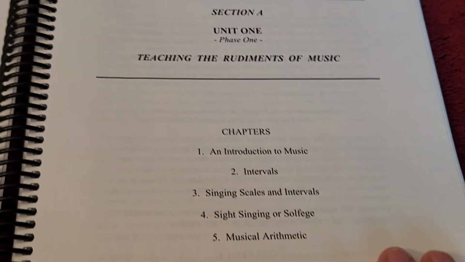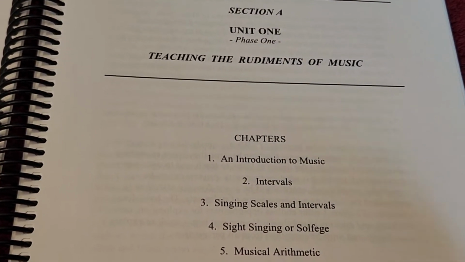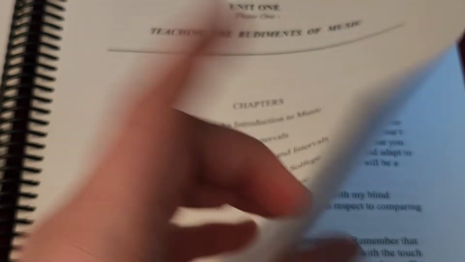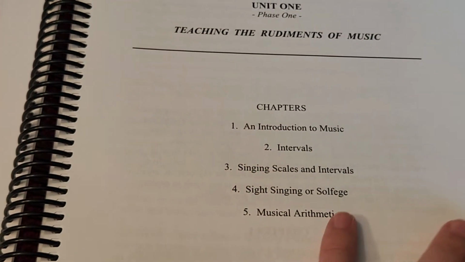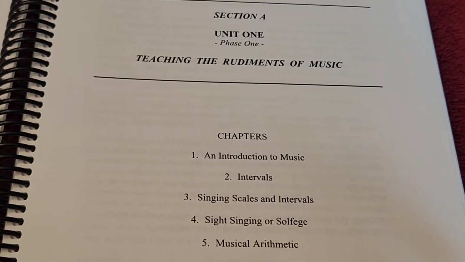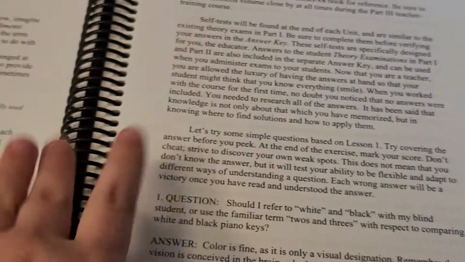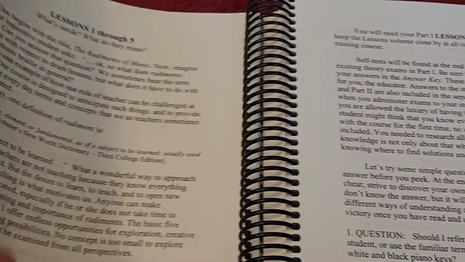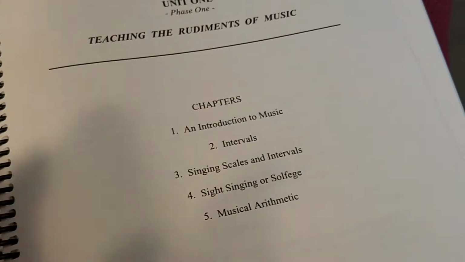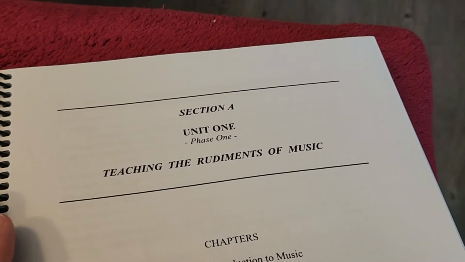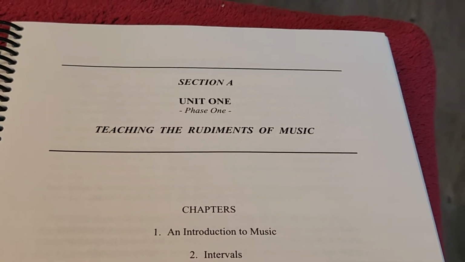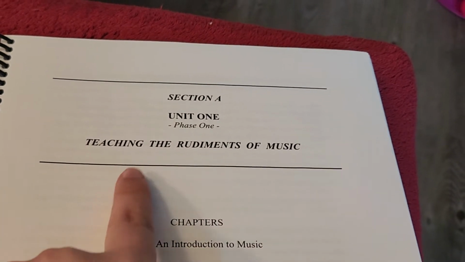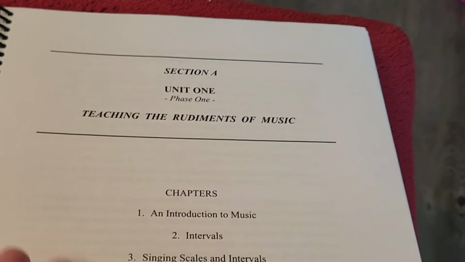But I actually bought this book because it's just really interesting. Because I find this sort of stuff really, really fascinating. So this is section 1, or phase 1, unit 1, section A. And this is about teaching the rudiments of music.